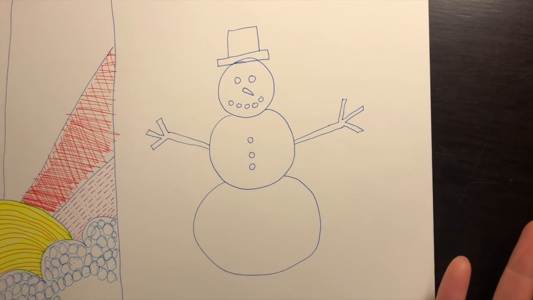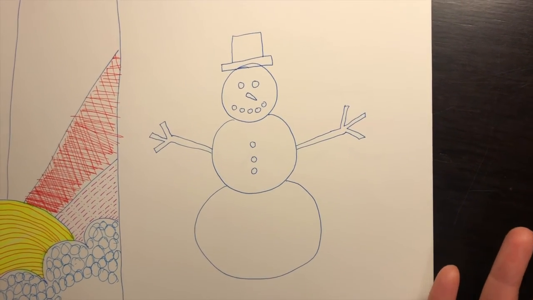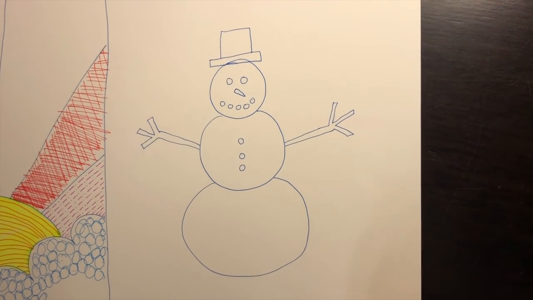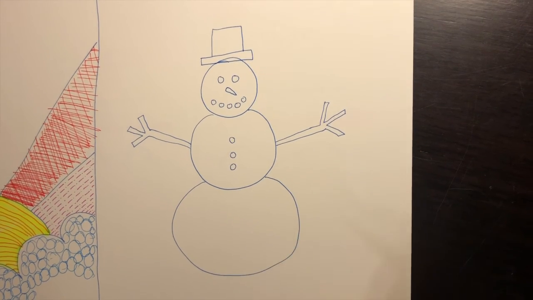I'm going to go ahead and work on this snowman for a little while. So why don't you try to create some doodles of your own, and I'll see you in a little bit and show you what I was able to do.